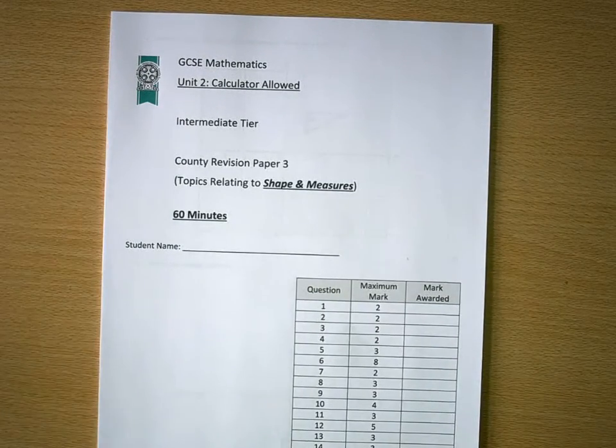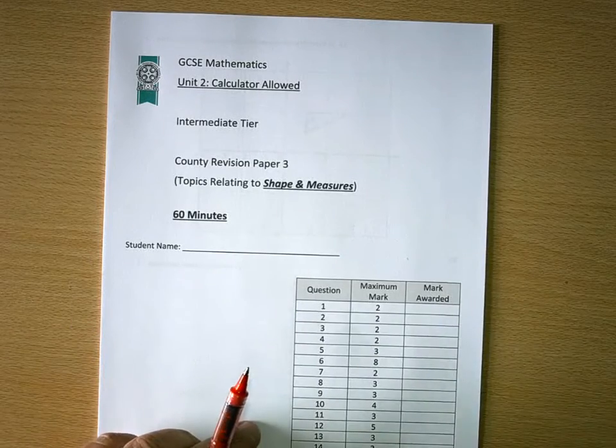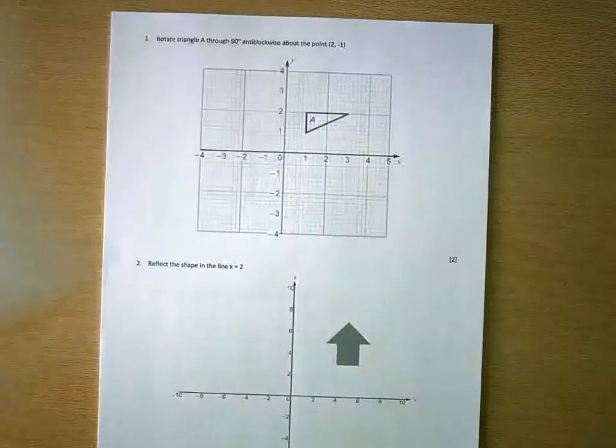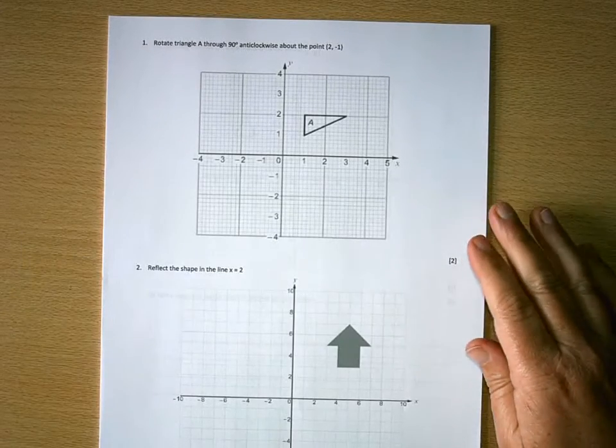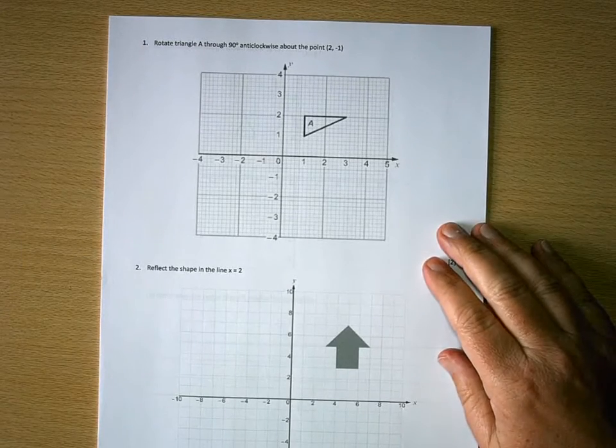Okay, so this paper contains mostly grade C questions with some grade B questions as well, based on shape and measure, and it's a paper where the questions have been taken off calculator allowed papers. So, first few are to do with transformations.